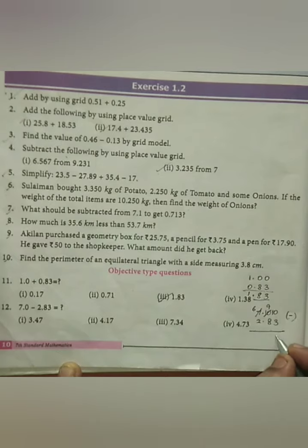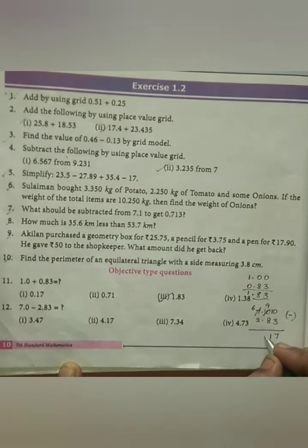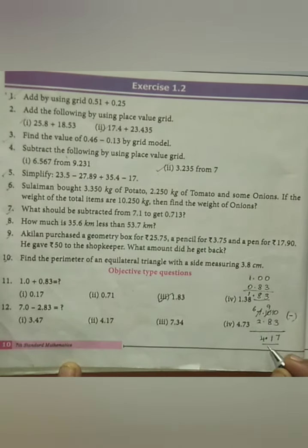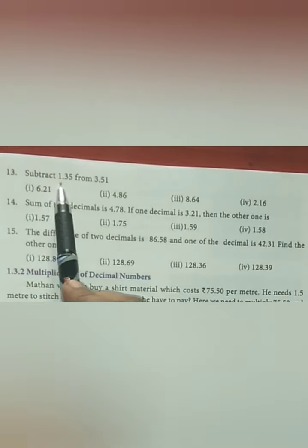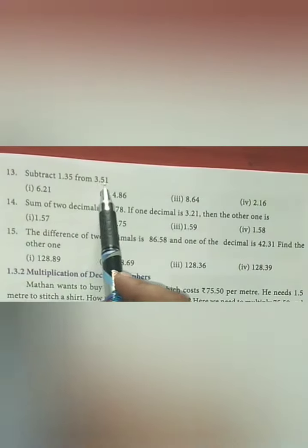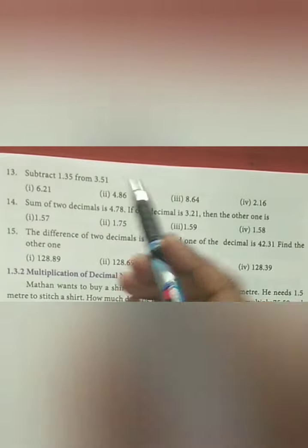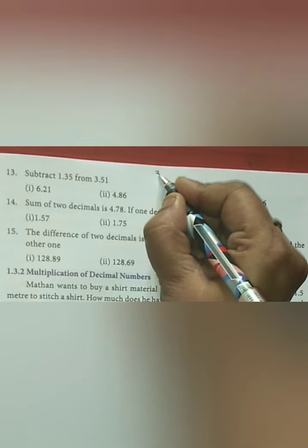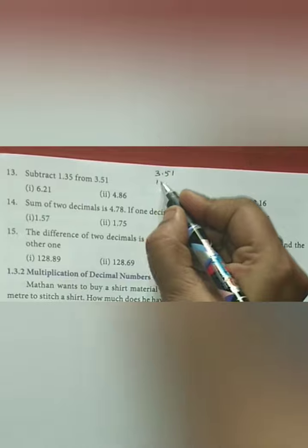10 minus 3, 7. 9 minus 8, 1. Keep the decimal point. 6 minus 2, 4. So the answer is 4.17. So choose the second option, 4.17. 13th question, subtract 1.35 from 3.51. Since we are asked to subtract 1.35 from 3.51, write 3.51 first. And below that write 1.35.